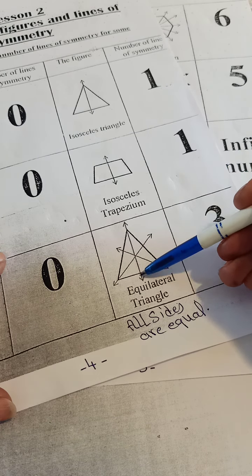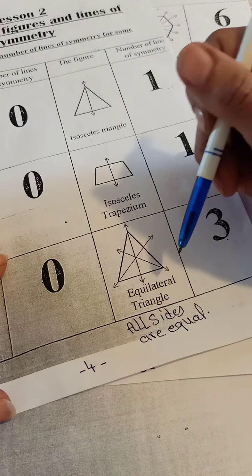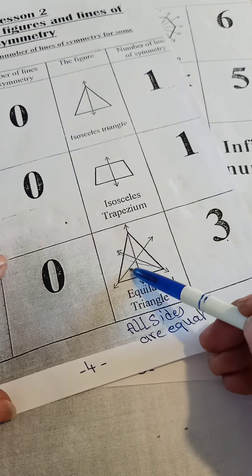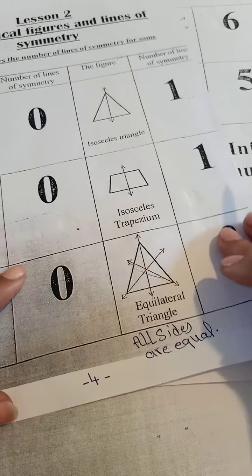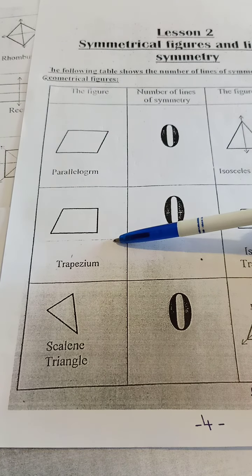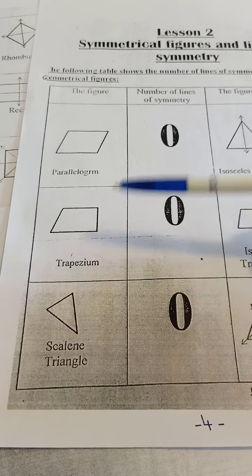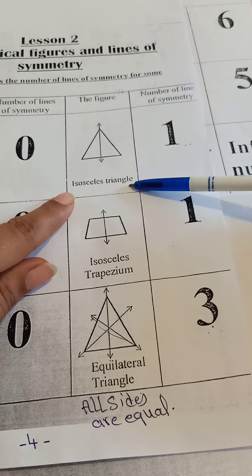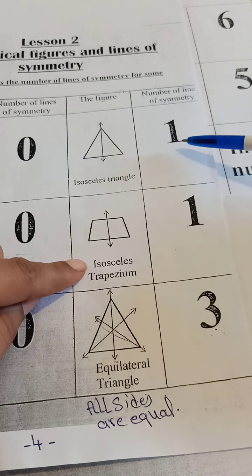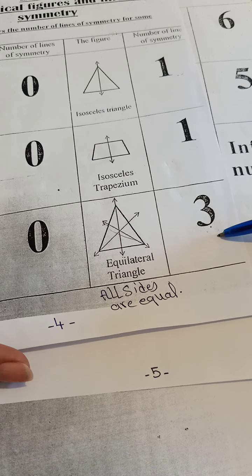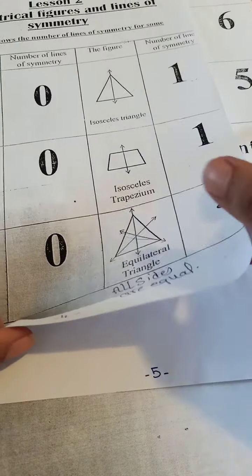We can make a line like that, and like that, and the last one like that. So again, parallelogram, trapezium, scalene triangle have 0 lines of symmetry, isosceles triangle and isosceles trapezium have only one. What about the equilateral triangle? 3 lines of symmetry.